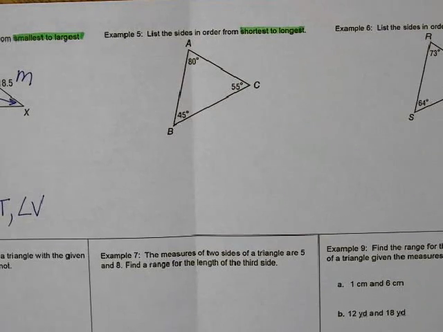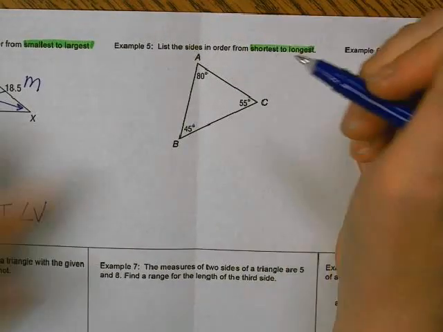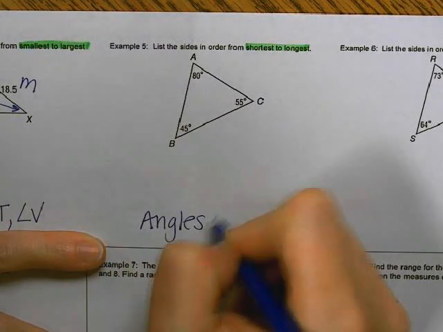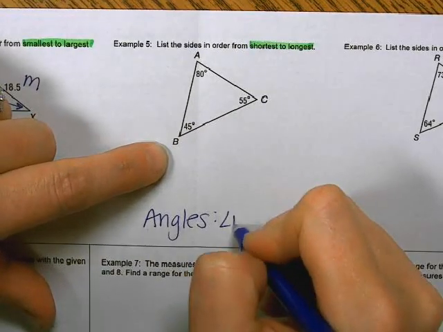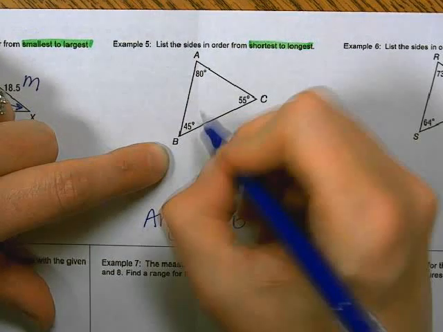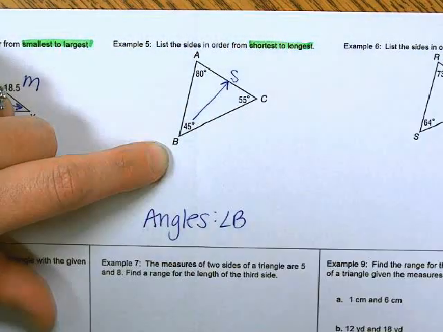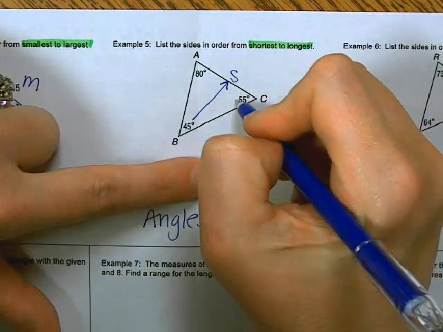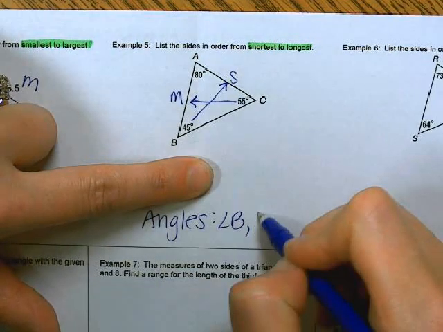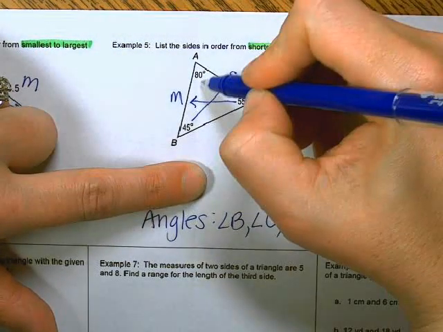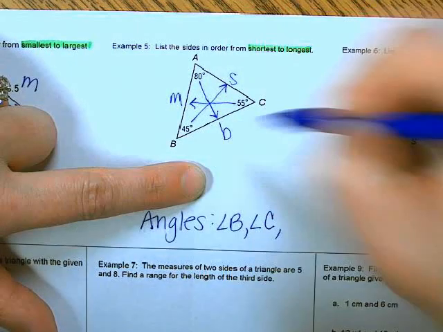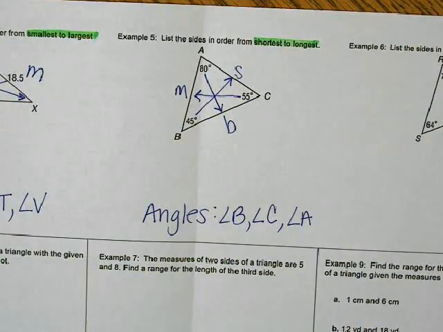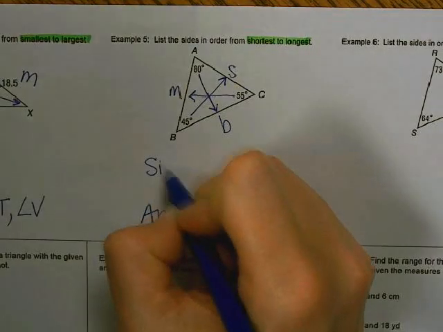Okay, so example 5 says that we've got our angles. So that's easy to start with. Let's talk about the angles. So the smallest angle is angle B. And then, since we know it's the smallest, we're going to draw our arrow and label that as the smallest side, so we can work later. And then the middle angle is angle C, so we're going to label that there and write it here. And the biggest angle is angle A, so we're going to label it there, and we're going to write it here. Okay. And then you're just going to go ahead and write down your sides.